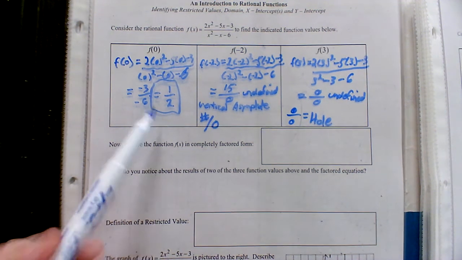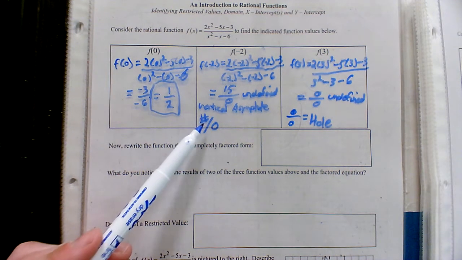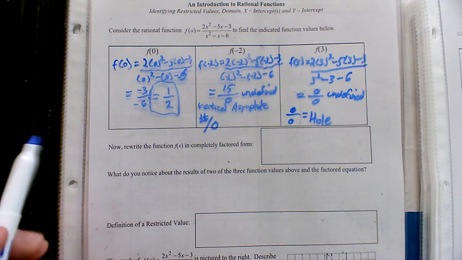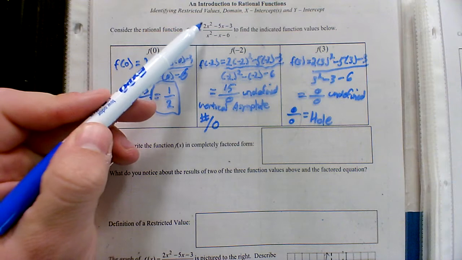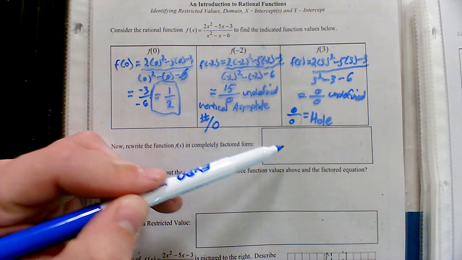Alright, so those 3 scenarios. You can just get a number value, so whatever your function is, a vertical asymptote, some number over 0, or a hole in your graph, 0 over 0. Now rewrite the function f of x in completely factored form. So we're just talking about this one up at the top. Go ahead and factor it in this box down here. Factor the top, factor the bottom.